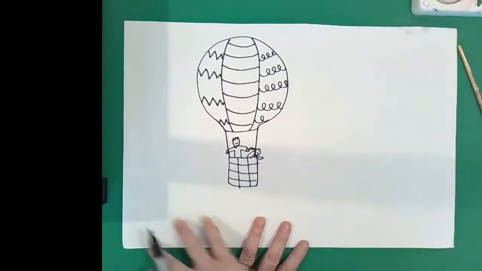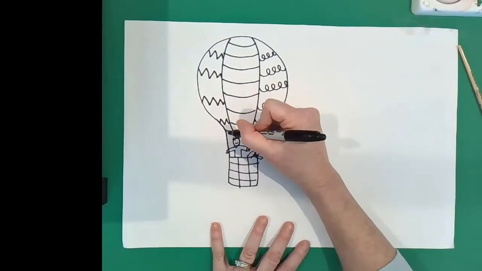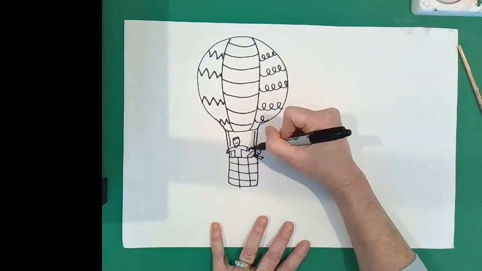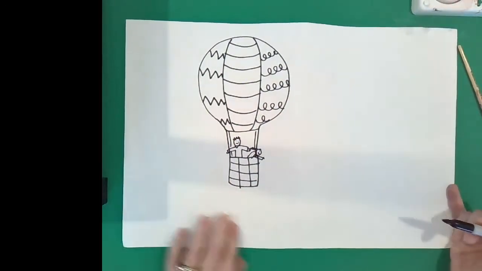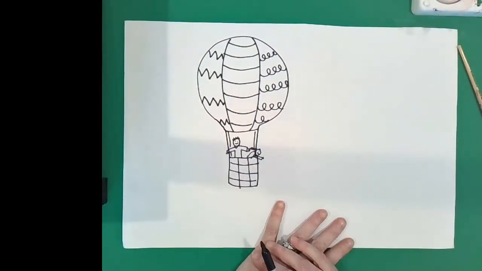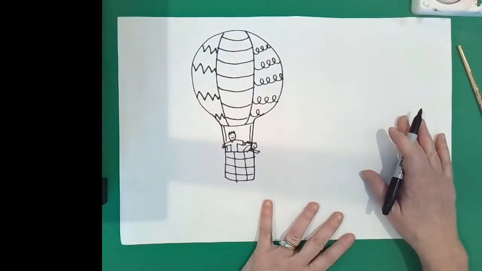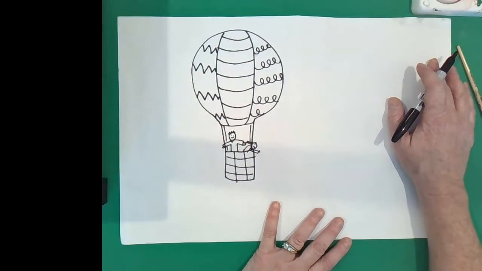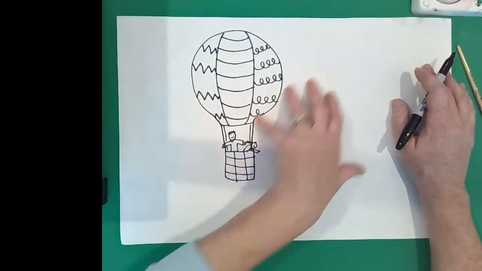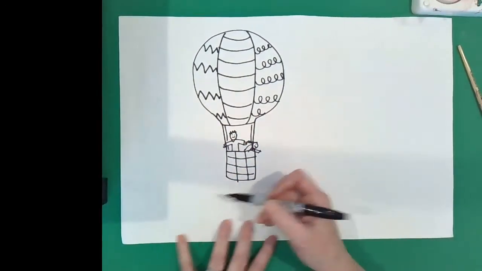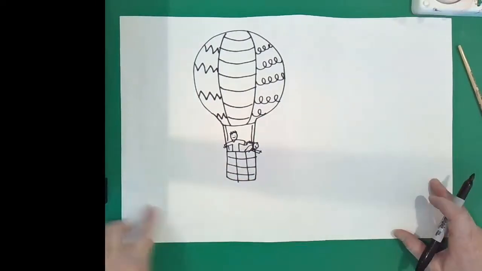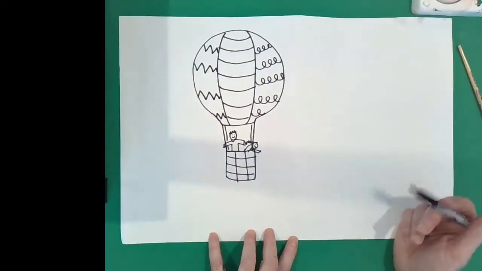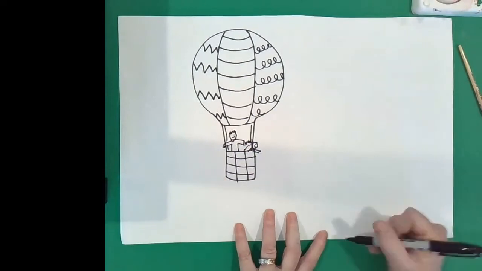Then I want to think about, what is my balloon flying over? Is it flying over some hills? Is it flying over the ocean? You can make your balloon go anywhere. Would you like to fly over the jungle or the desert? Maybe you want to fly over several different areas. It's really up to you. So you can design your background however you like.